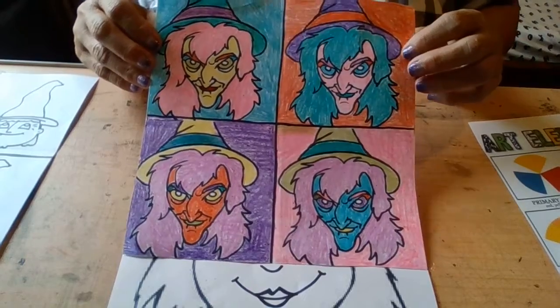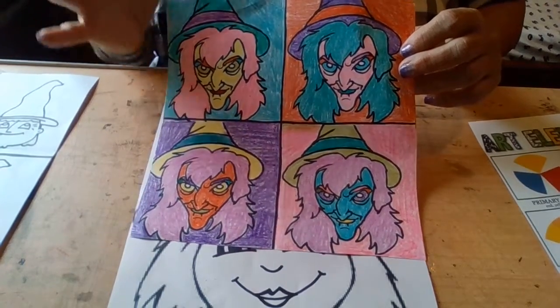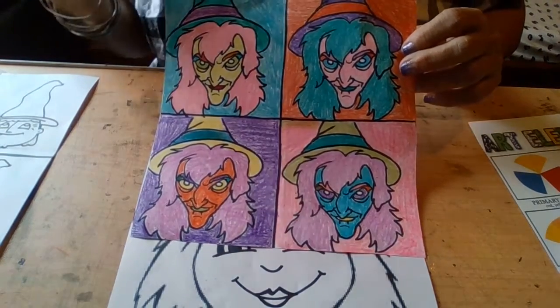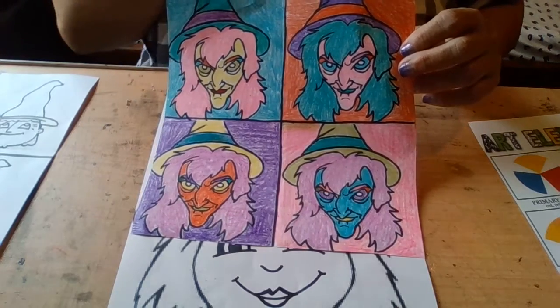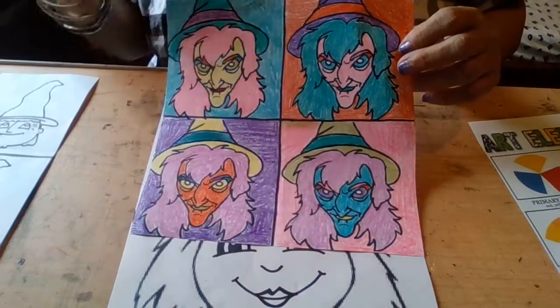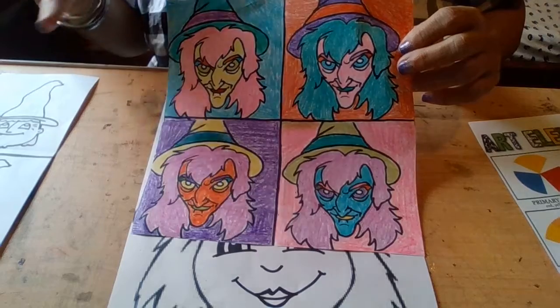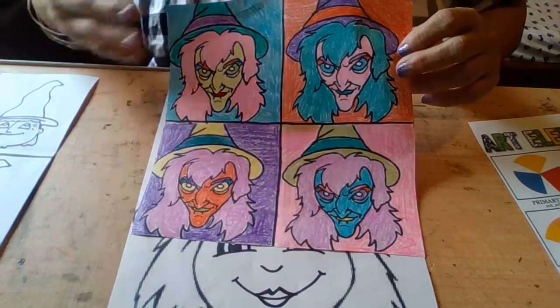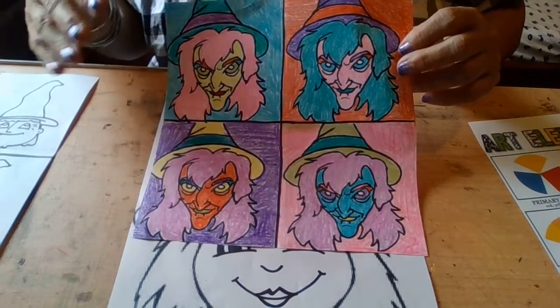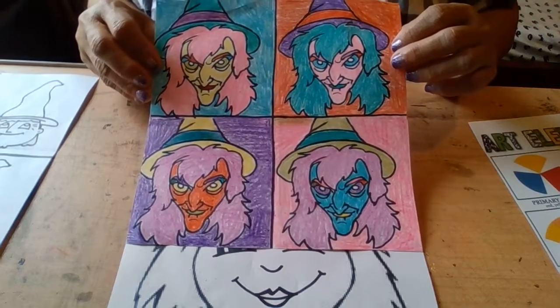I used crayon because pop art, especially Andy Warhol, used a lot of really super bright colors that were flat. So there's really no shading or three-dimensional aspect to it. It's all kind of flat, and that was one of the trademarks of pop art.